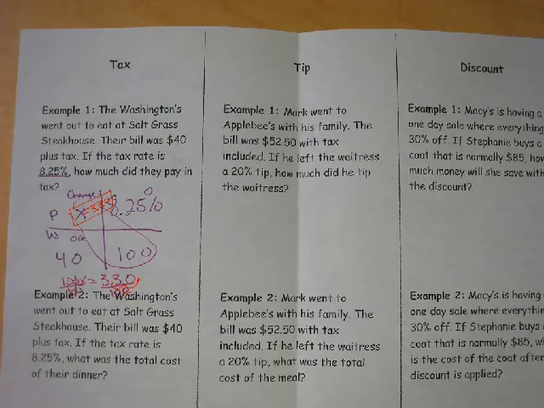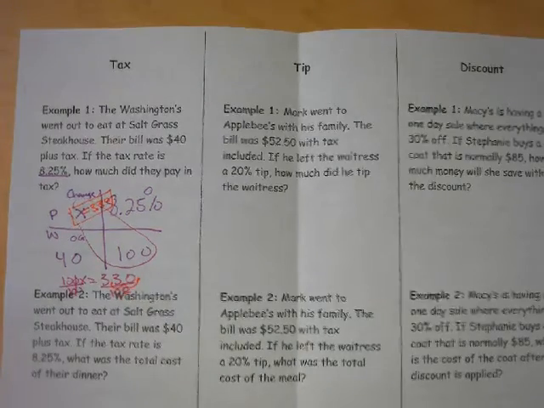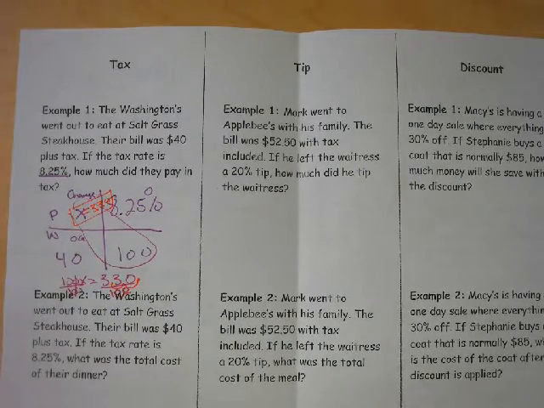So if the question says, how much did they pay in tax? Well, they paid $3.30. But if the question says, how much did they pay in total? What did they pay in total? $43.30. Does that make sense? All right, so example number 2.